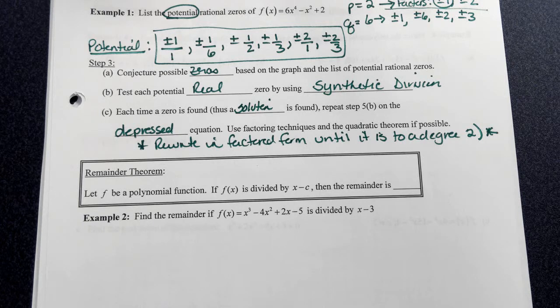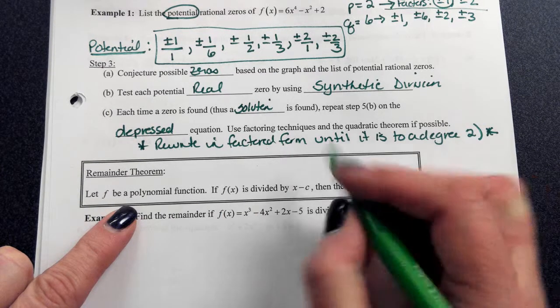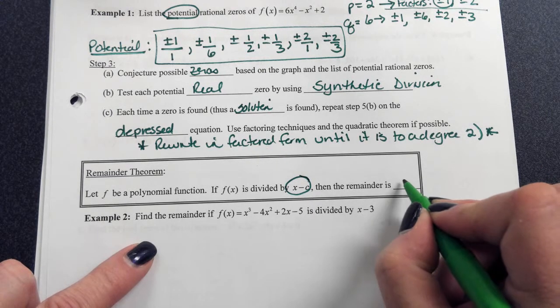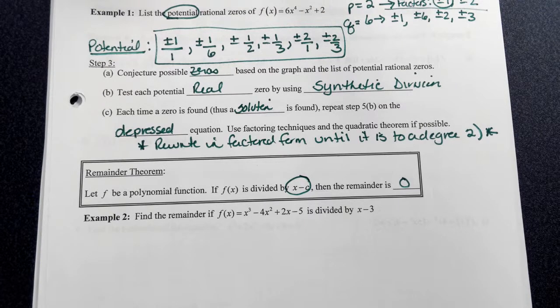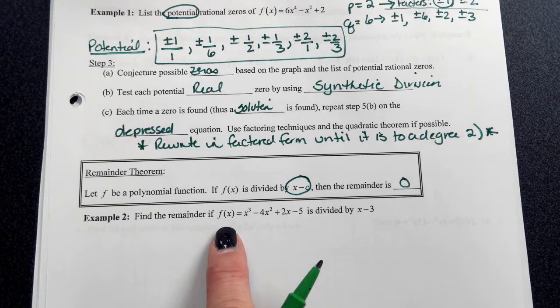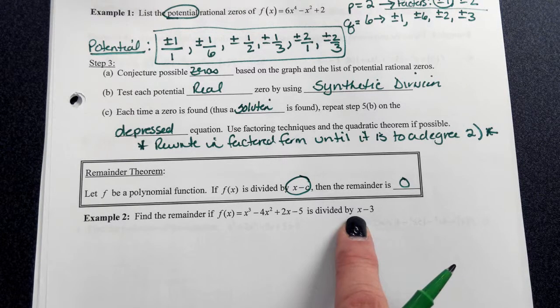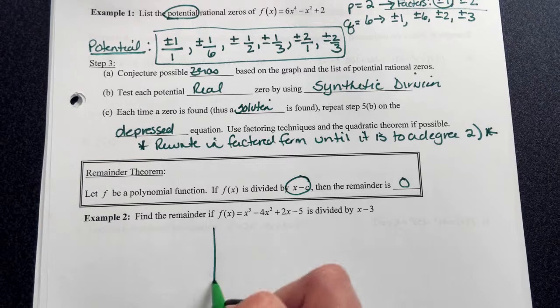Okay? So this is where some of these other theorems from Algebra 2 come in. If you have a polynomial function and you're dividing it by x minus c, to be a factor, the remainder has to be 0. So find the remainder, again, if you have this polynomial divided by x minus 3. Can I use synthetic division? Yes. So let's go ahead.